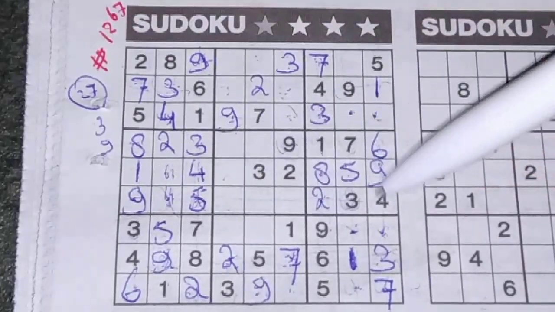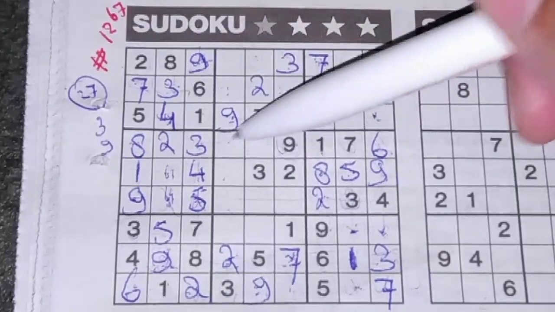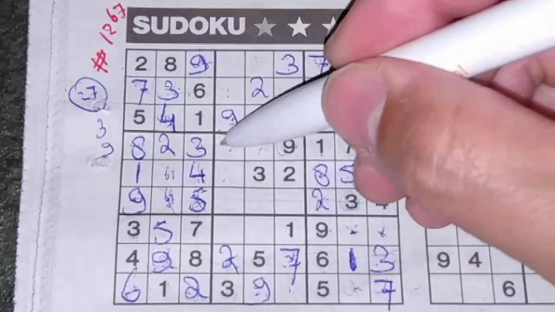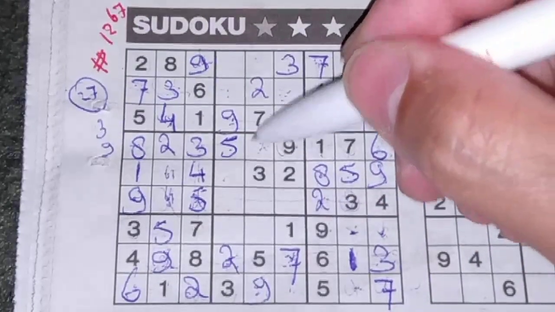5 in this row, 5 in the middle row, so in the row above, the only 2 places for the 5 should be here or there. We see here 5, no 5 there, 5 should be here. 1 number left in this row for the number 4.